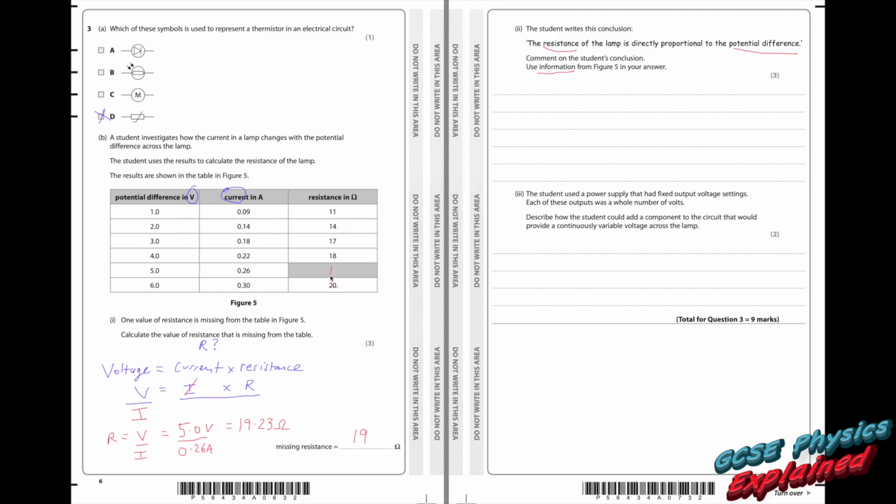So the resistance is getting bigger and the voltage is getting bigger. Now if it's directly proportional, it means that if I was to double the voltage, it would double the resistance. So going from 1 doubled to 2, that has not doubled from 11 up to 22. It's only went up to 14.